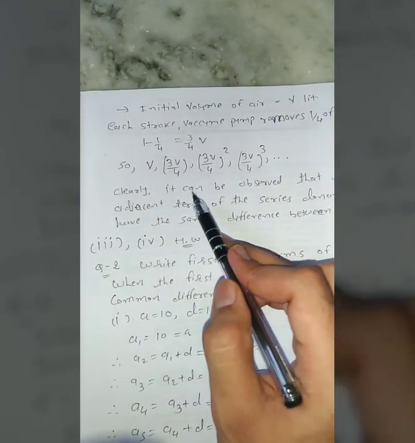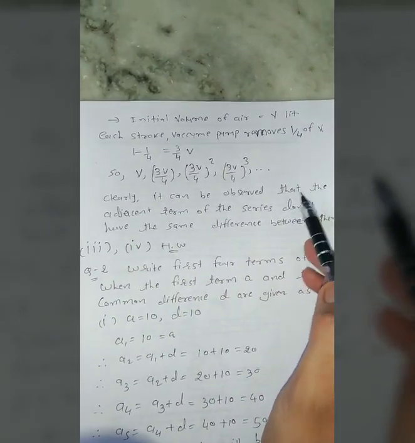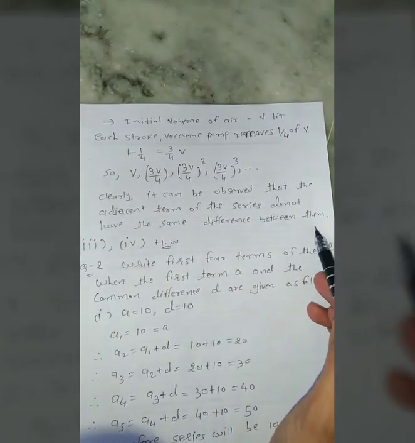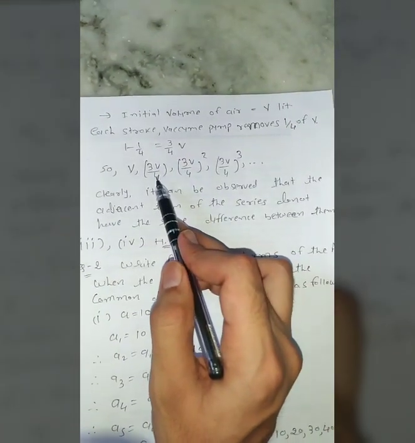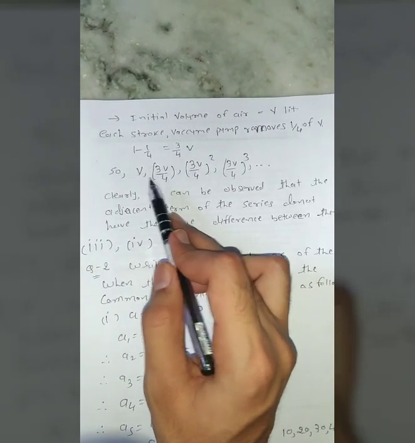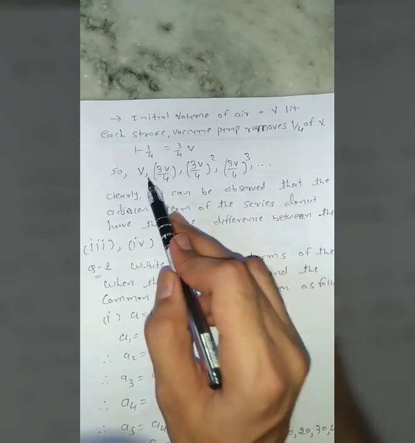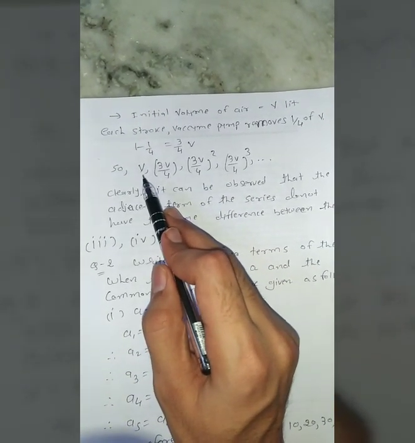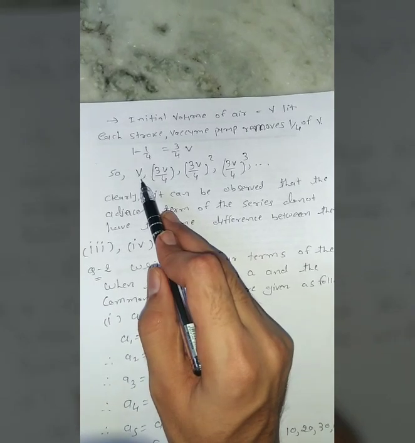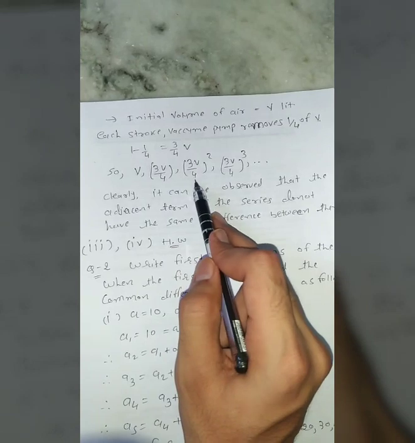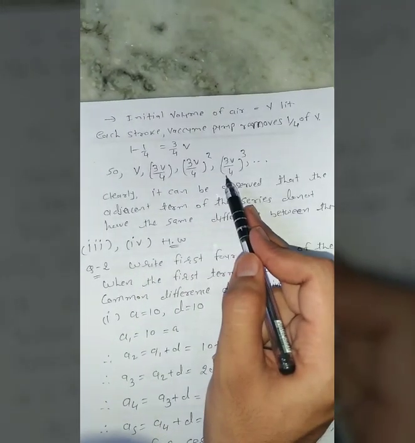Okay, so it can be clearly observed that the adjacent terms of this series do not have the same difference between them. Here you can see that the difference between these two terms and the difference between these two terms are not the same, because arithmetic progression says that the difference between two consecutive terms must be the same. It is not following this, so we can say that this is not an arithmetic progression.